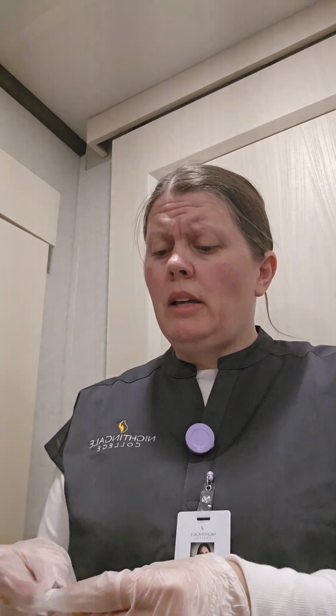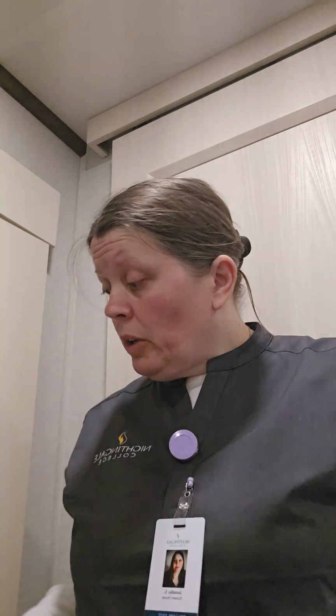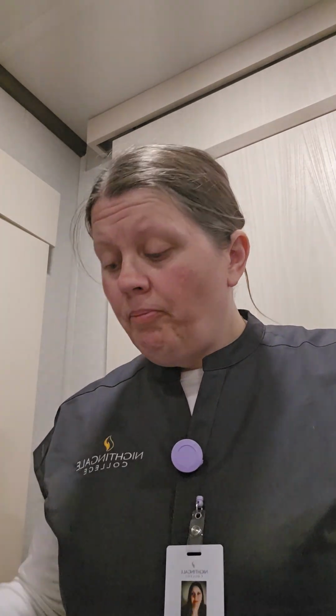And then the next one is metformin, and this is a medication that helps control blood sugar. Some adverse effects would be diarrhea or loss of appetite, and some abnormal ones that you would want to report would be abdominal pain or shallow breathing. So you would report that right away.